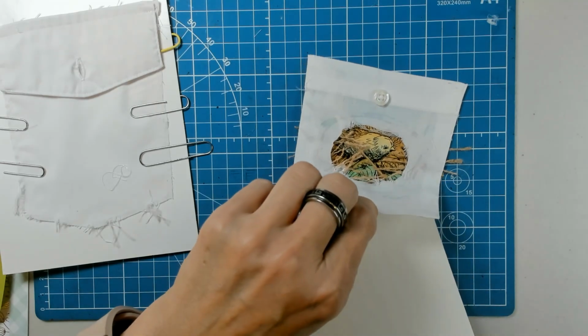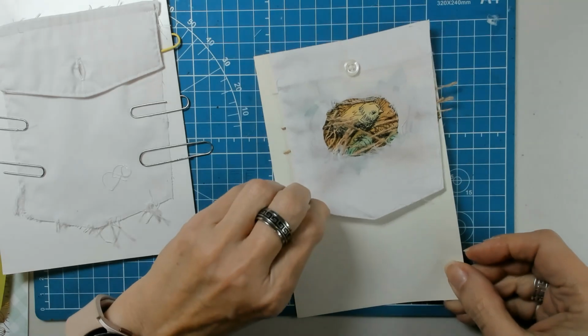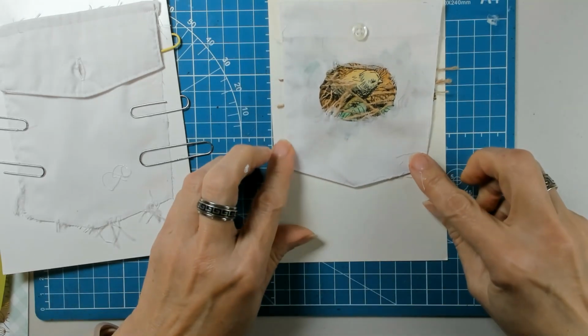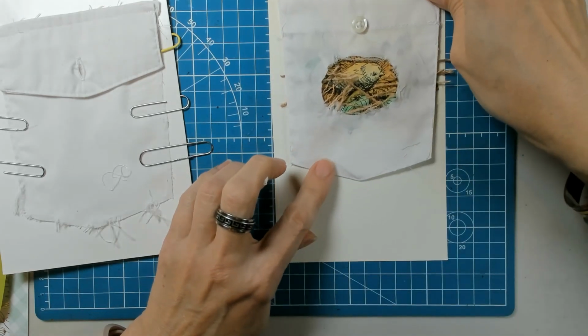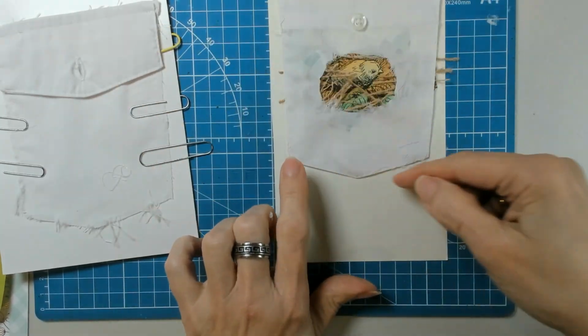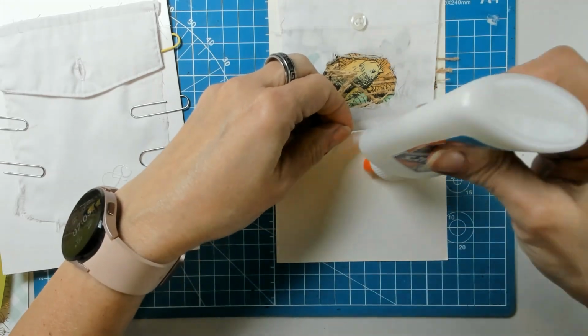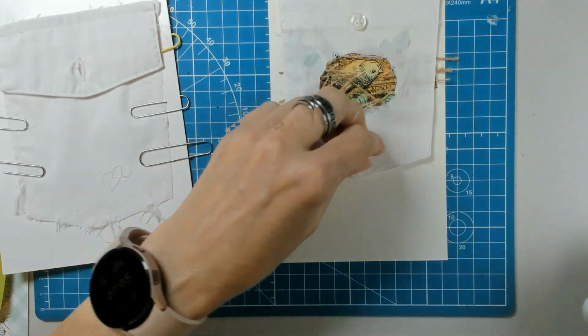In this case, I want to have that full complete pocket on top of this cardstock here. So I need to glue all this here, and then I need to cut around. So let's go ahead and glue it to these parts.